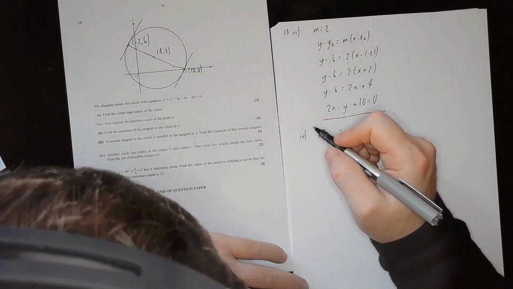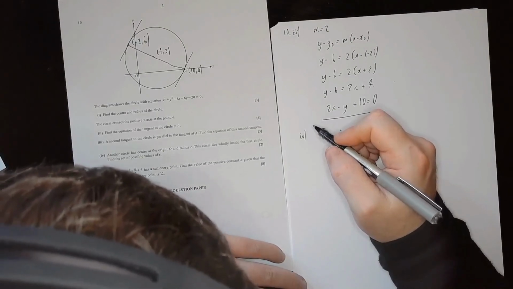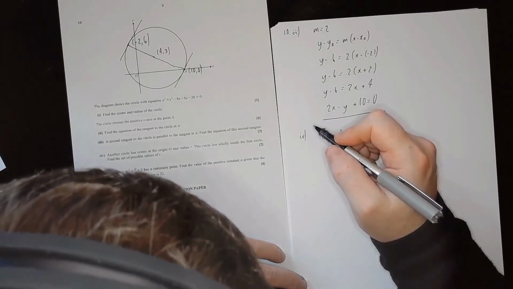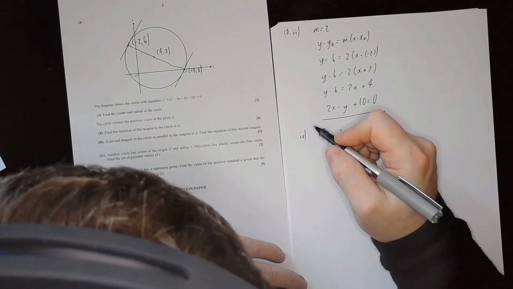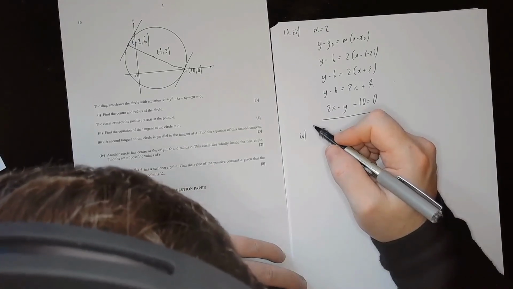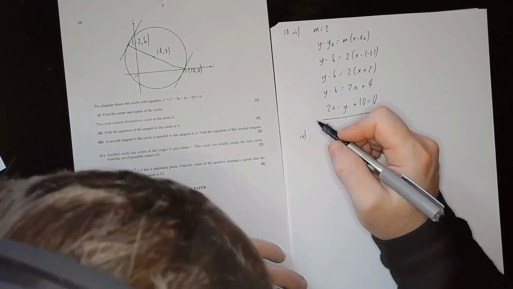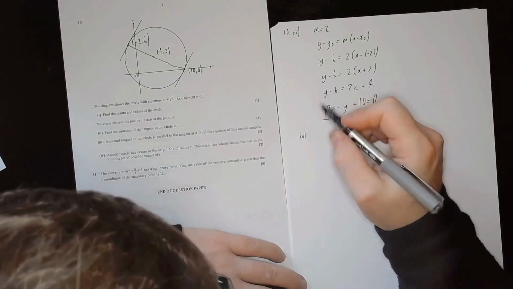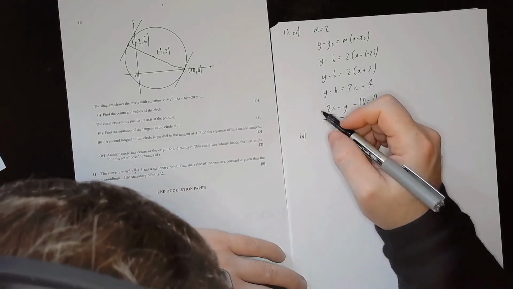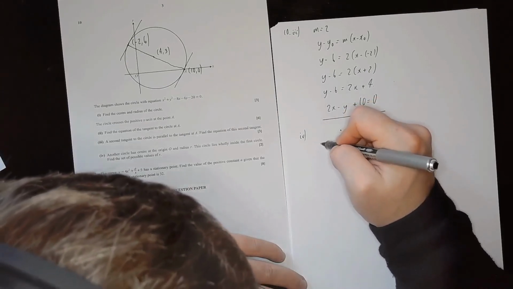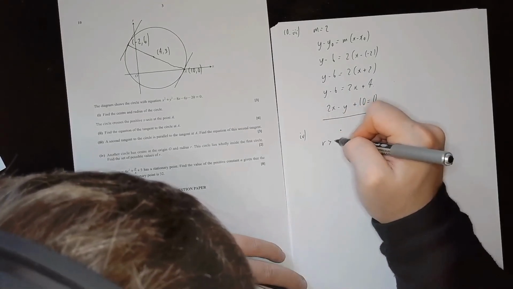Another circle has center at the origin and radius r. The circle lies fully inside the first circle. Find the set of possible values of r. Okay, so the smallest r can be is 0.